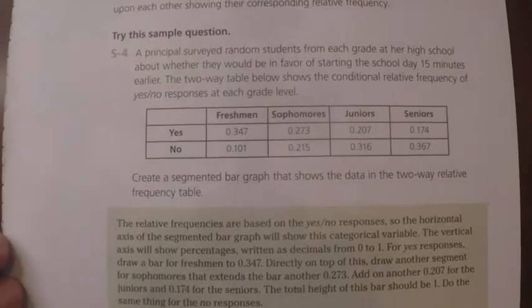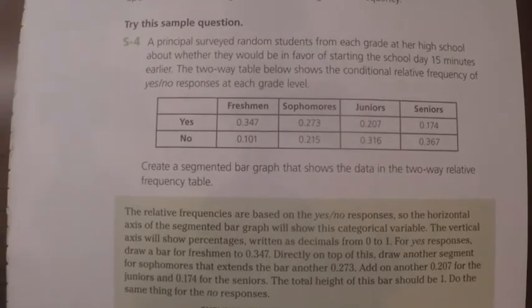Lots of crazy words there, but it's not really as difficult as it seems. It's just telling us which one we're going to put on the x-axis and which one goes on the y-axis when we're talking about graphing the data here.